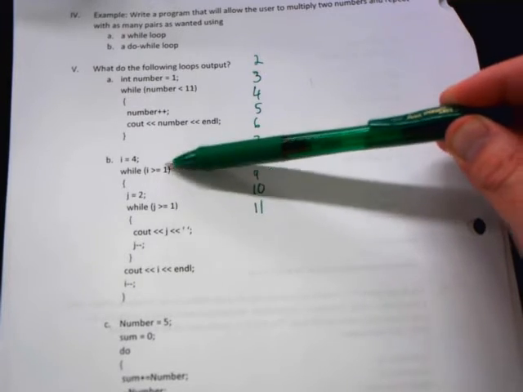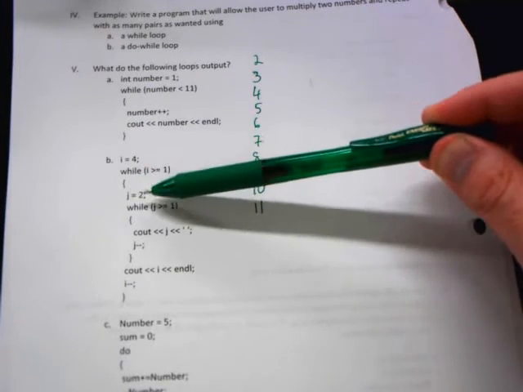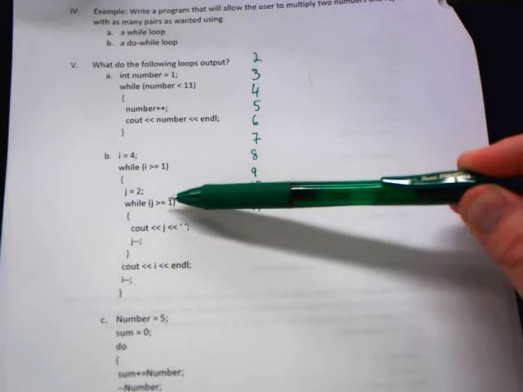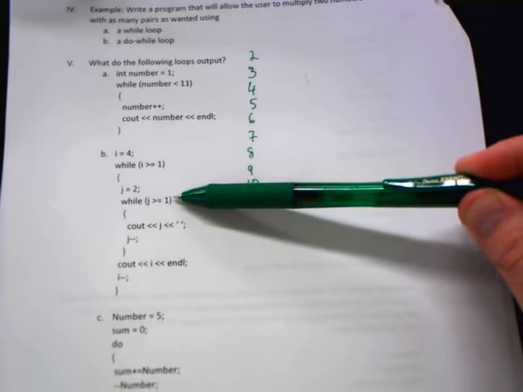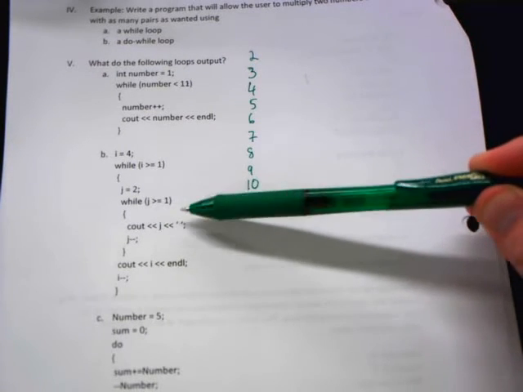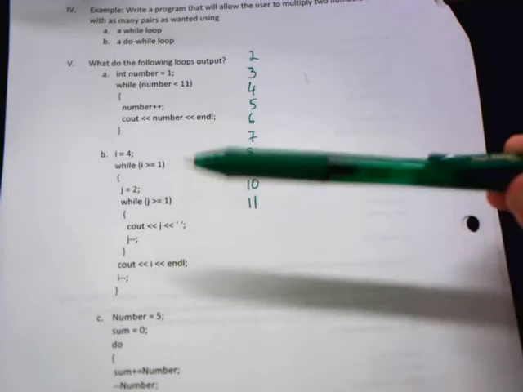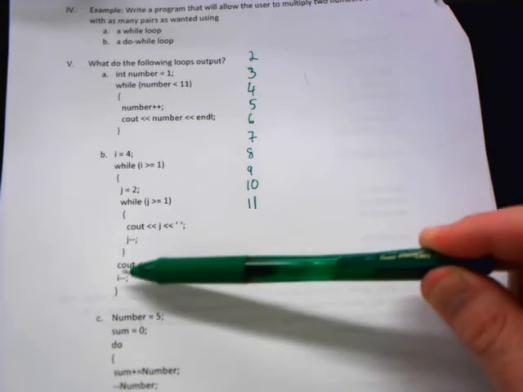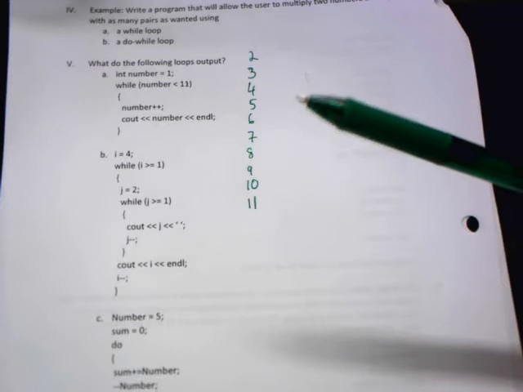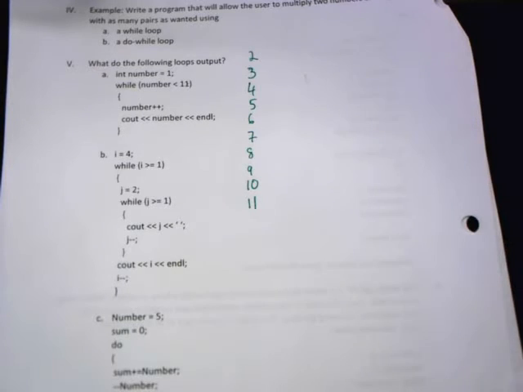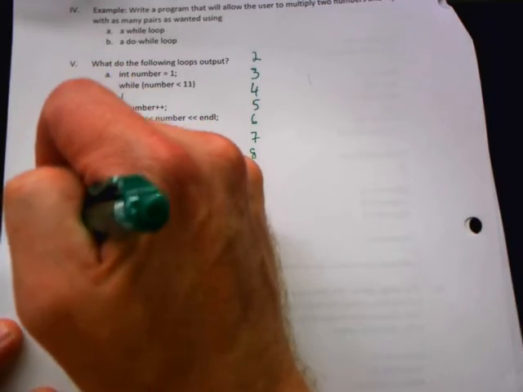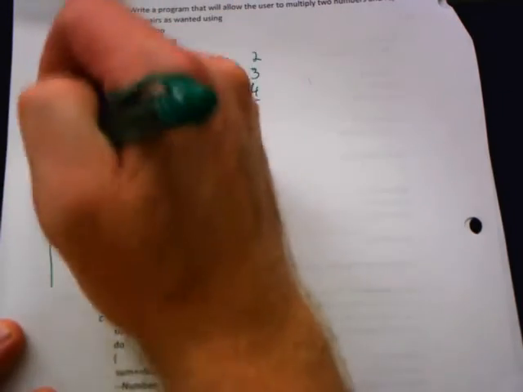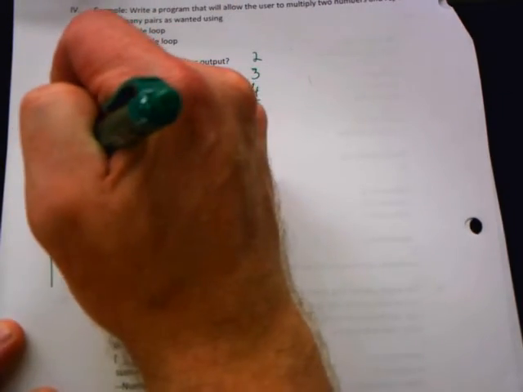While I is greater than or equal to 1, set j equal to 2. As long as j is greater than or equal to 1, cout j and then a space, and then subtract 1 from j, and then we come down, we cout I, and we end line, and we subtract 1 from I. All right, so for one like this, it can be kind of helpful to build a table to see what's going on. So we have I, and we have j.